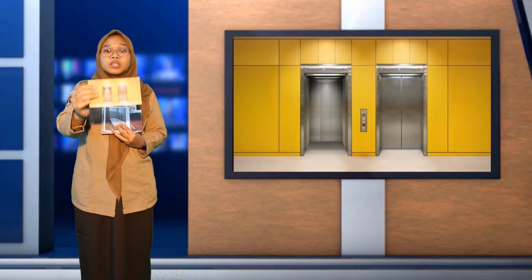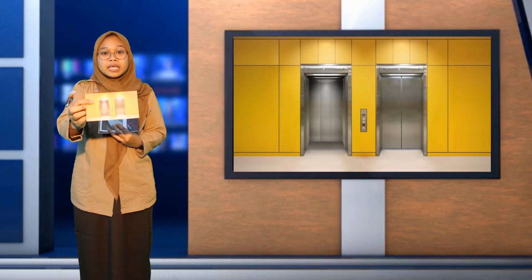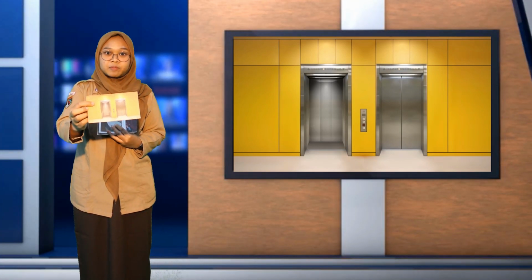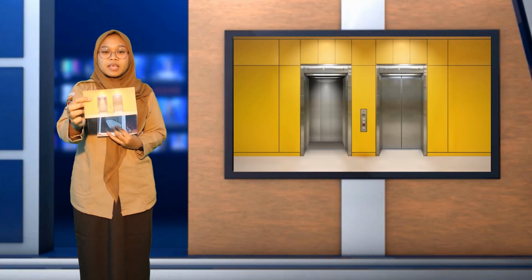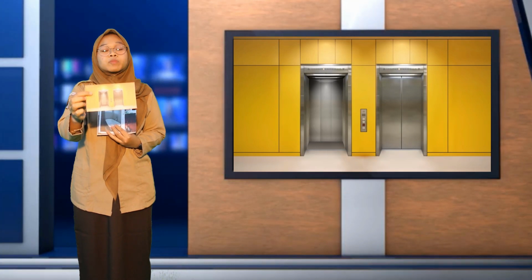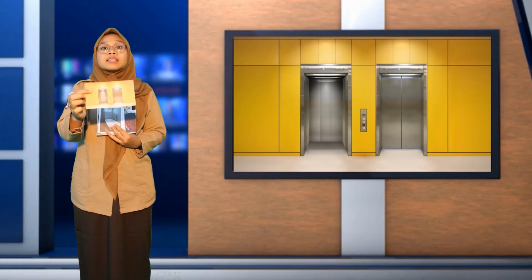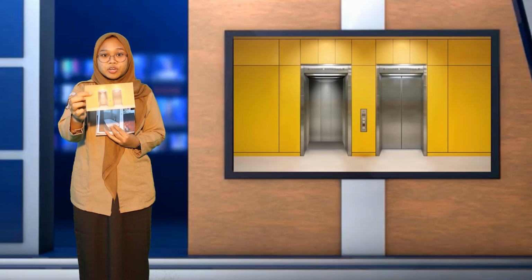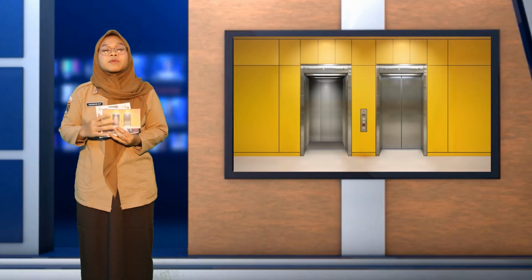Okay, in Bahasa Indonesia we call it lift, or in literal meaning it's called pengangkat, mesin pengangkat. In English, there are two words to describe this thing. Jadi ada dua vocabulary bahasa Inggris untuk menjelaskan benda ini. The first is lift. The second one is elevator. So, what's the difference?